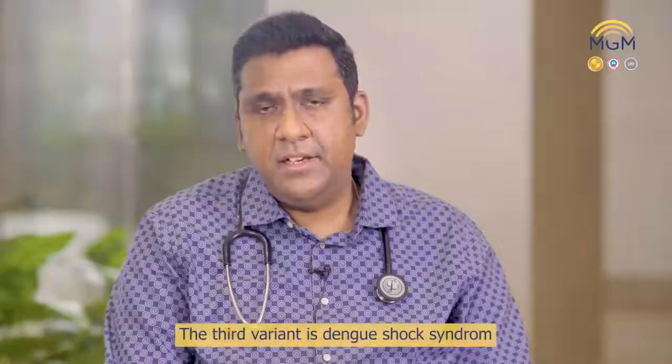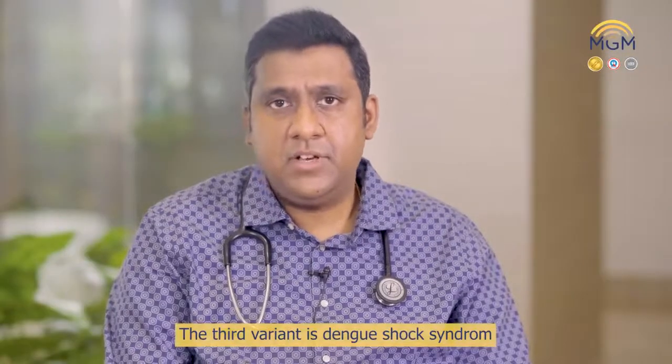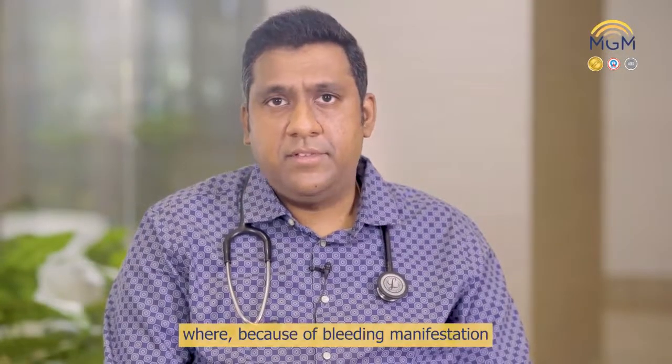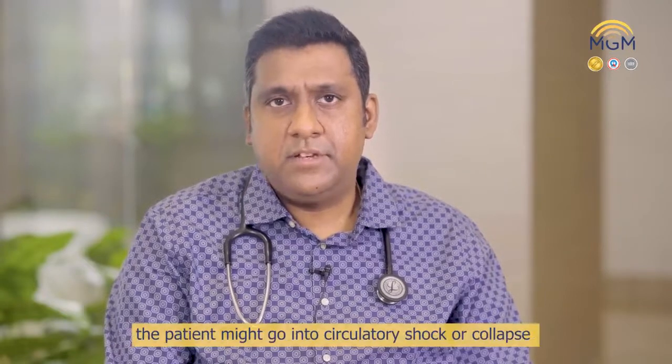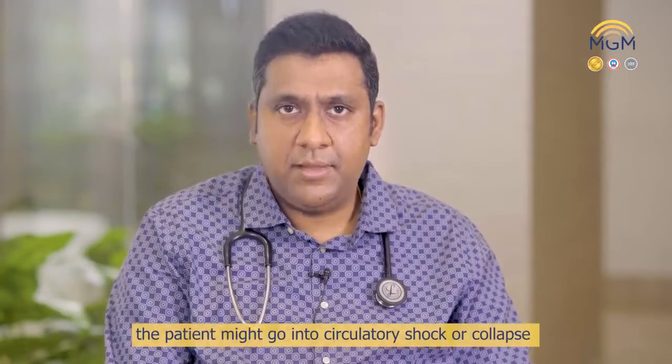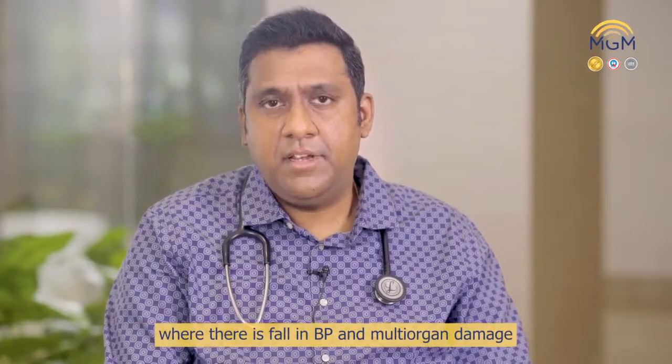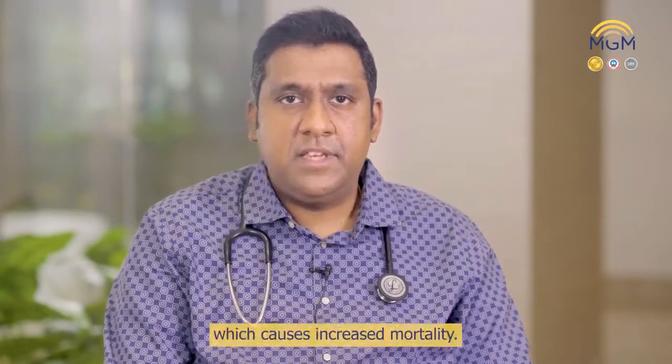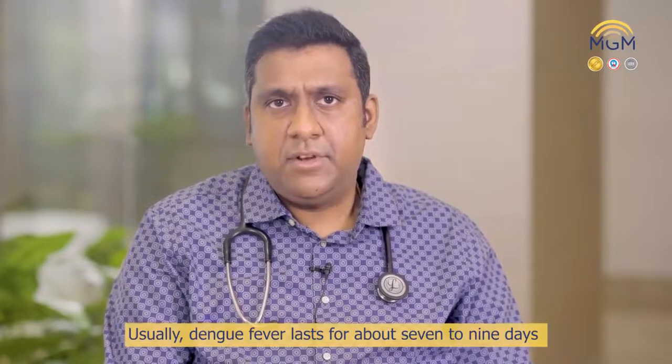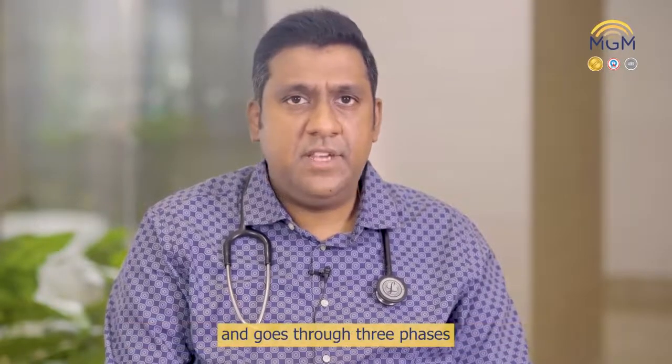The third variant is dengue shock syndrome, where because of the bleeding manifestation, the patient goes into circulatory shock or collapse, where there's a fall in BP and multi-organ damage, which causes increased mortality. Usually this dengue fever lasts for around 7 to 9 days and goes through 3 phases.